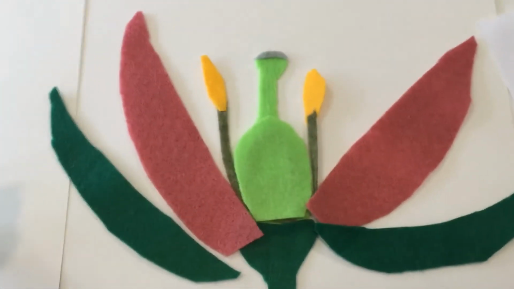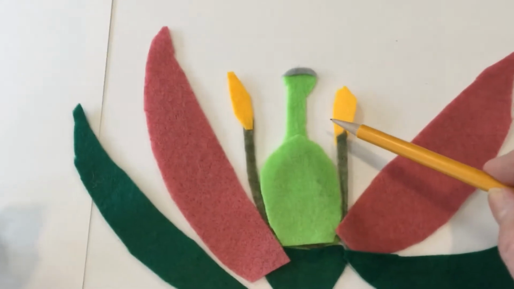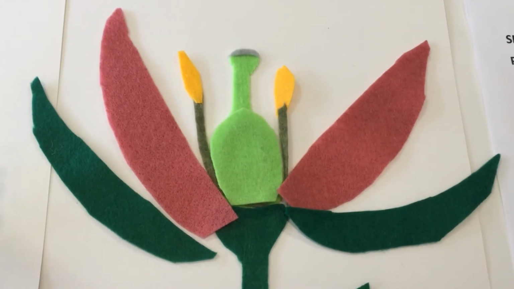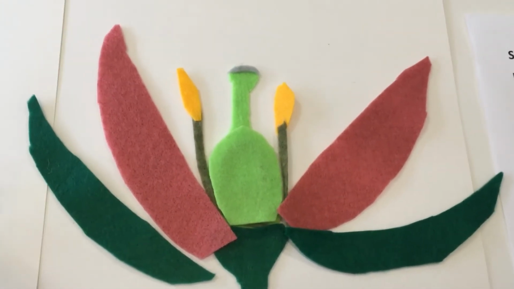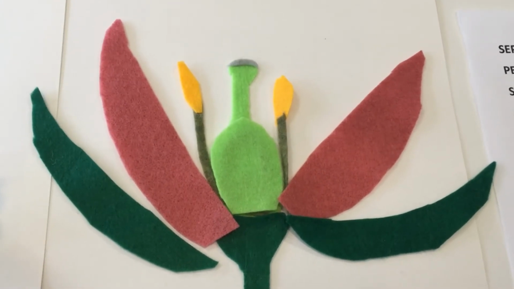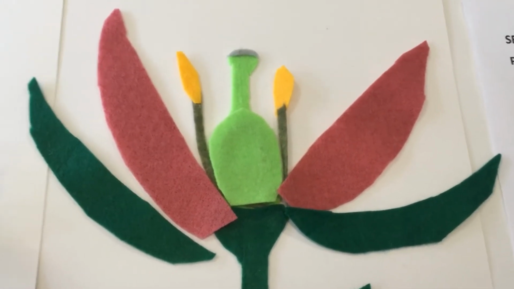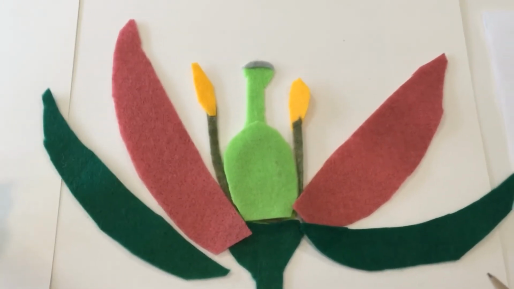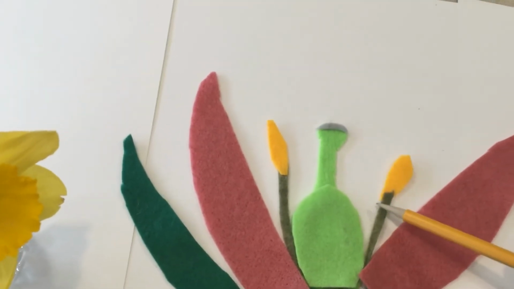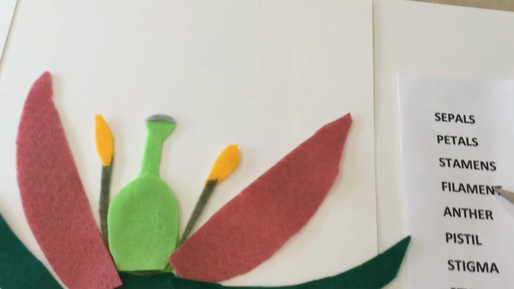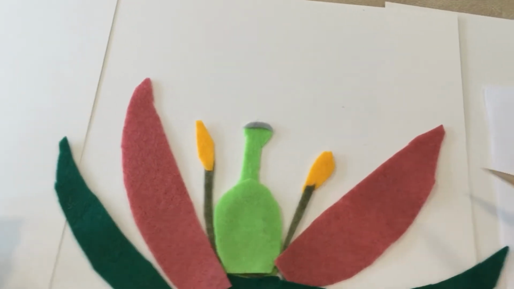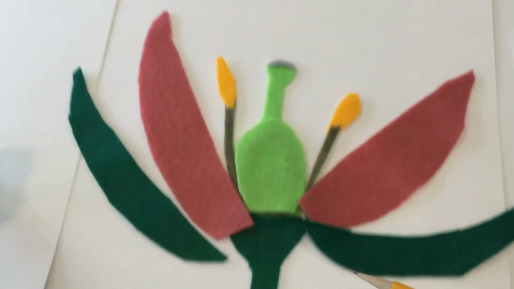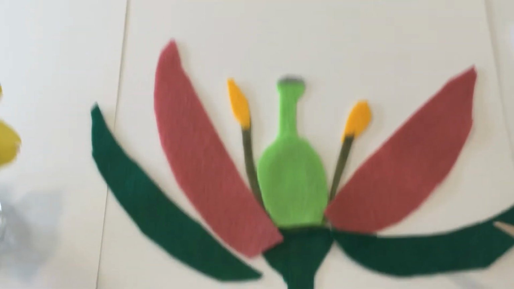The next layer are male structures called stamens. Here we just have two of them, but sometimes there are very many. Each stamen is made up of a stalk or filament, and on top there's a structure called an anther. This is the male part of the plant. The anther produces the pollen.